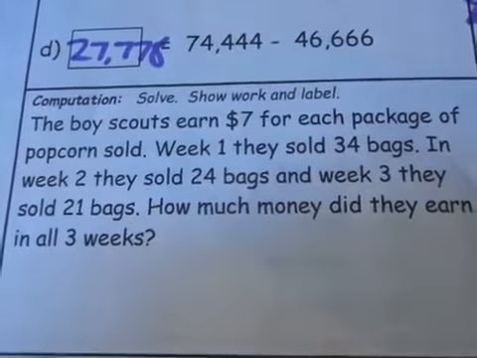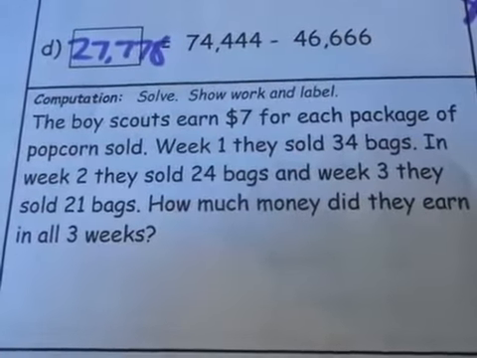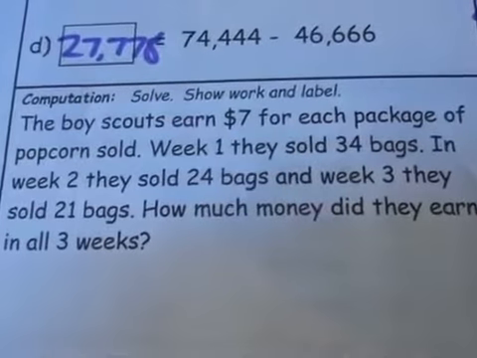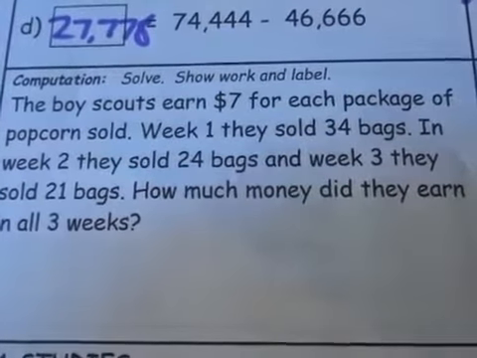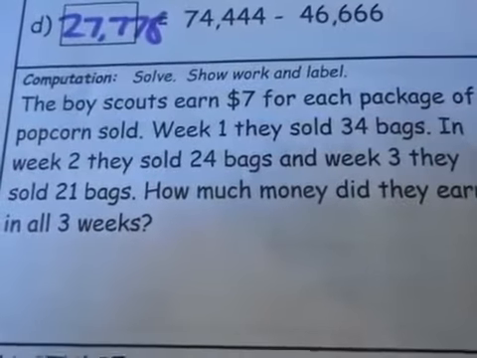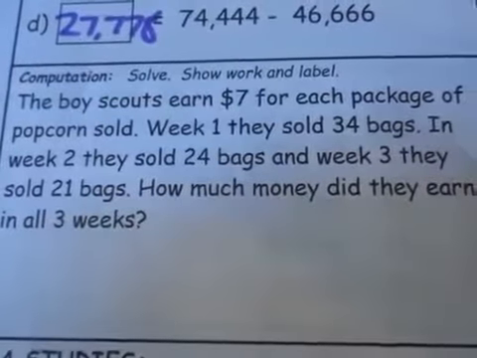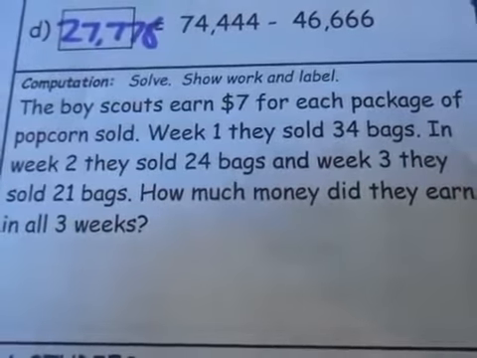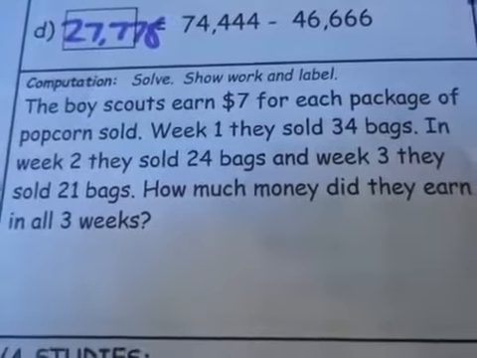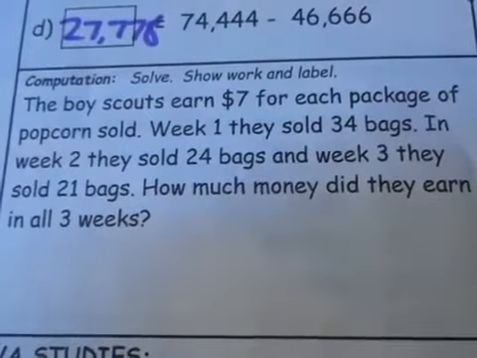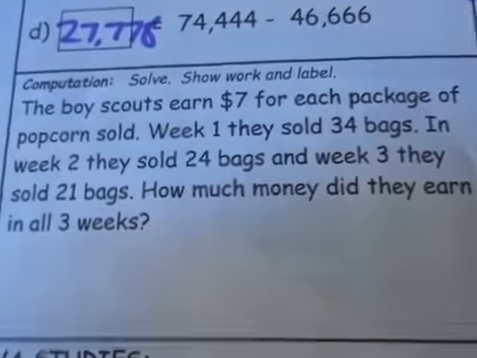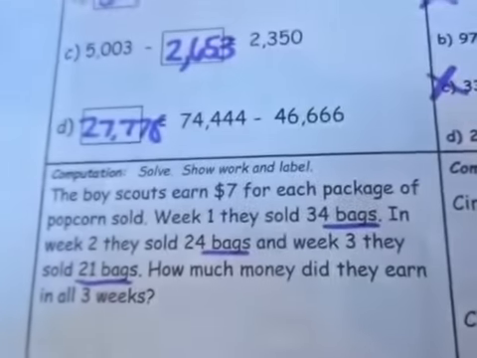So, it's important for us to know this is more than one step. This was also a test question on our multiplication test that we had last week. So, step 1 is I have to figure out how many bags they sold each week. So, that's an addition problem where I'm combining all the amounts that they sold. So, I'm going to add 34 bags, 24 bags, and 21 bags.